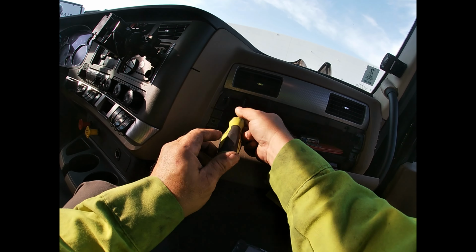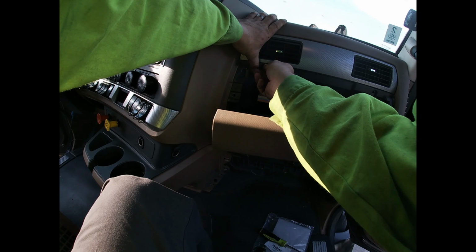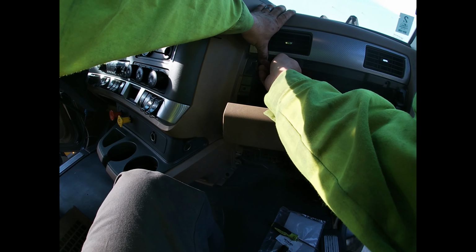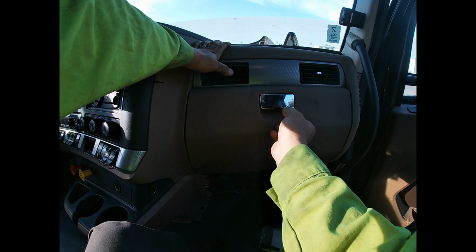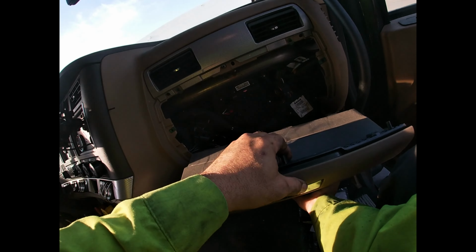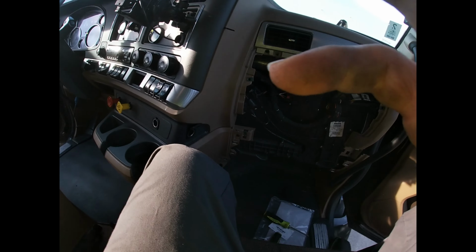This is the last screw. And there goes the glove box assembly. Set that out of the way.